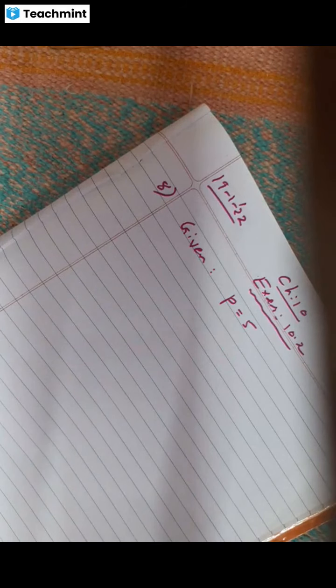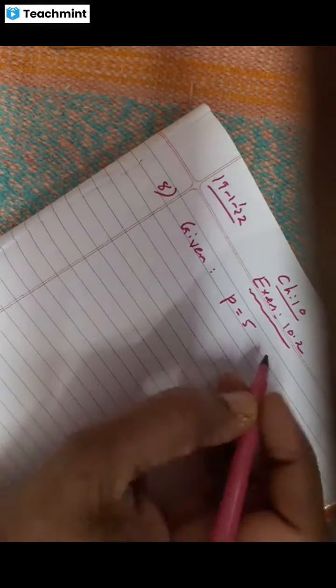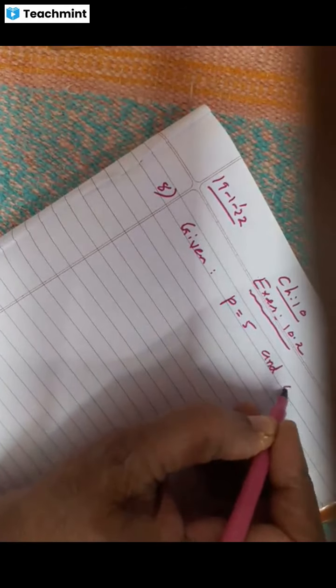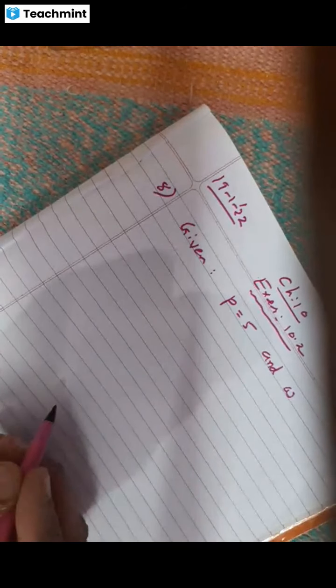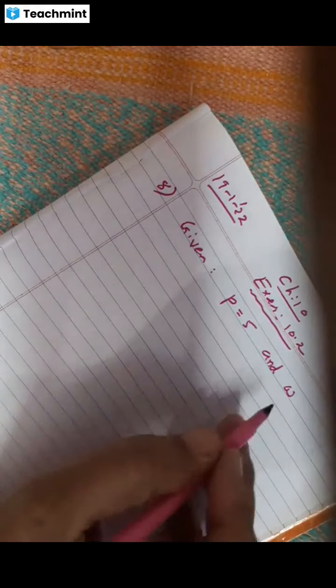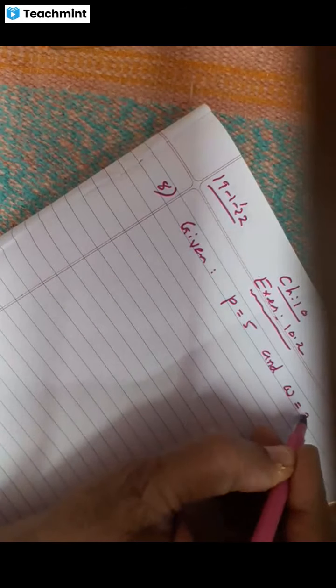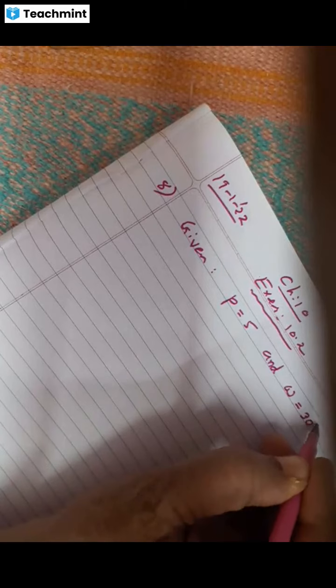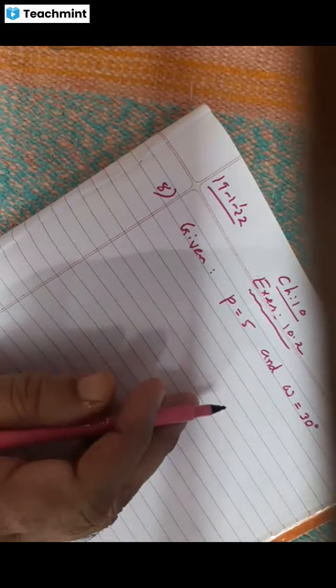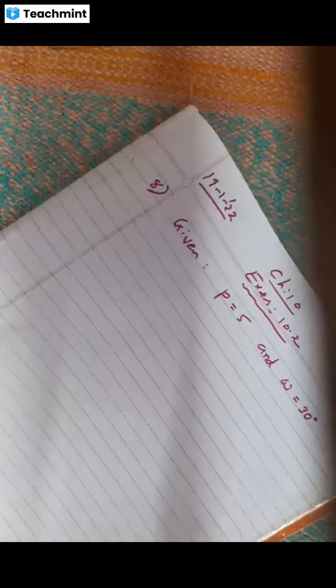And the angle made by the perpendicular with the positive x-axis is 30 degrees. That means, if you recall, it is omega. In our new NCERT book, it is omega. In our old state board book, it was alpha. Omega is given as 30 degrees. So p given, omega given, and the question asked is to find the equation of the line.